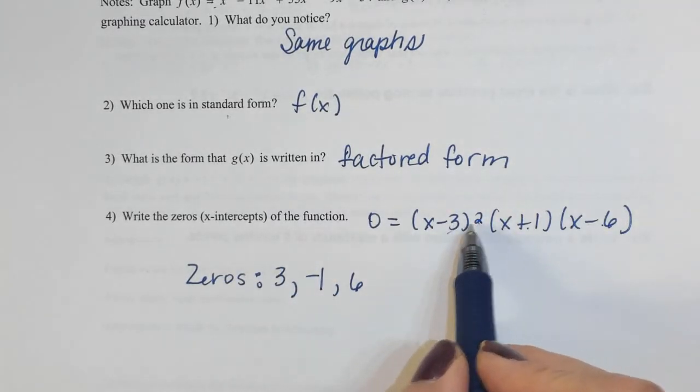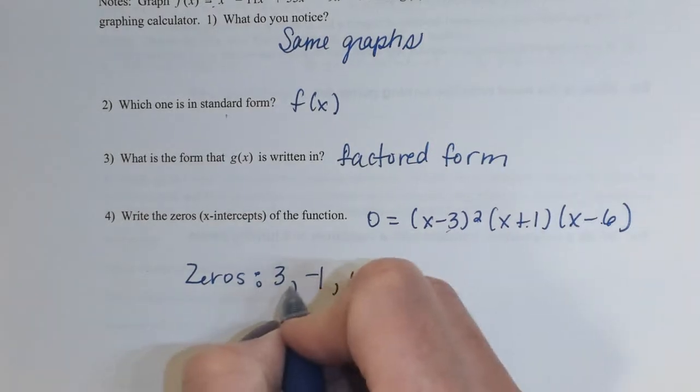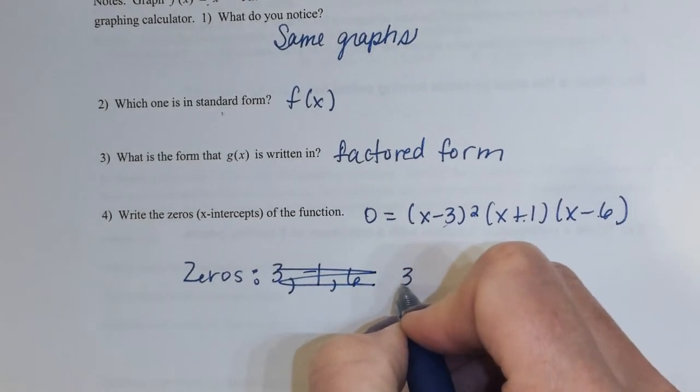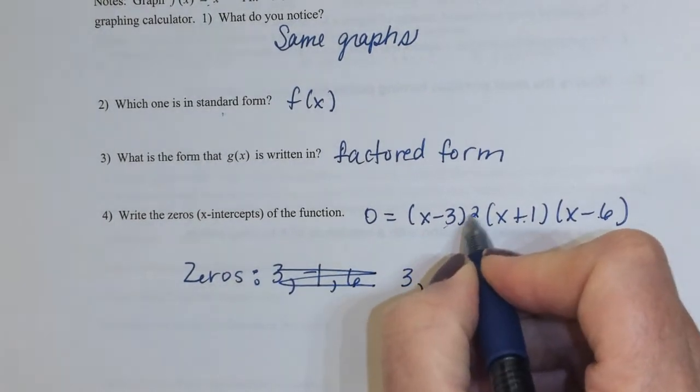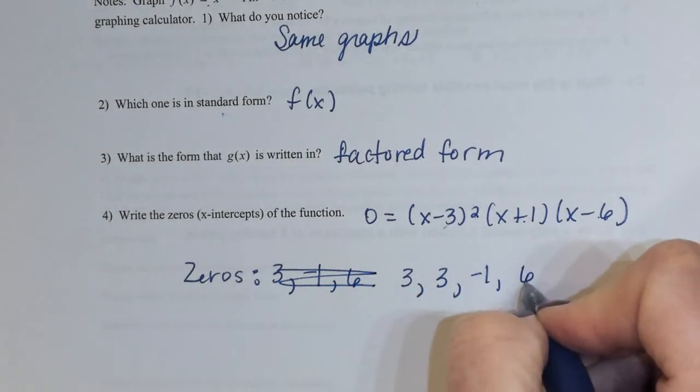It's actually going to be a 0 twice. In fact, I might even want to list it twice. Let's go ahead and do that. Let's list it twice. 3, 3, because it's a factor twice, -1, and 6.